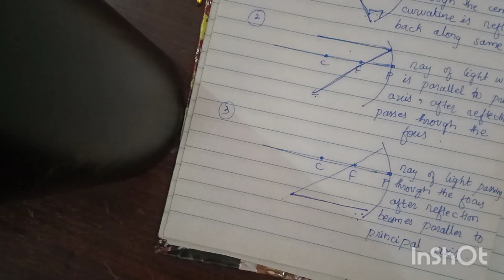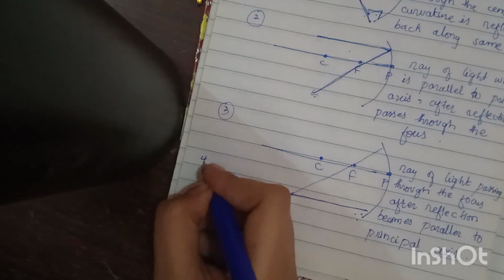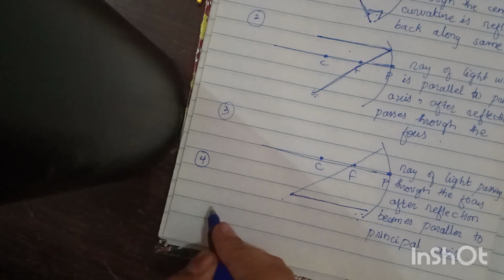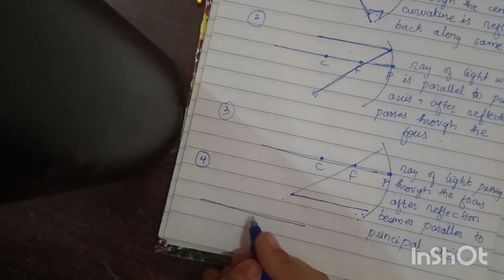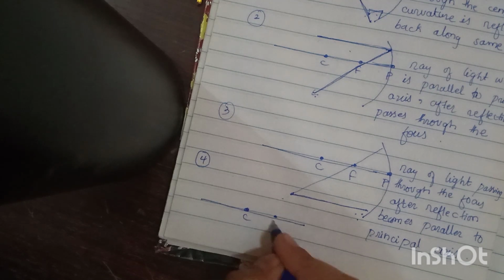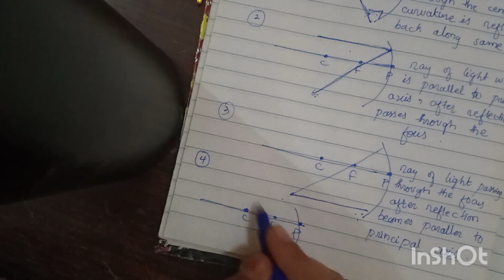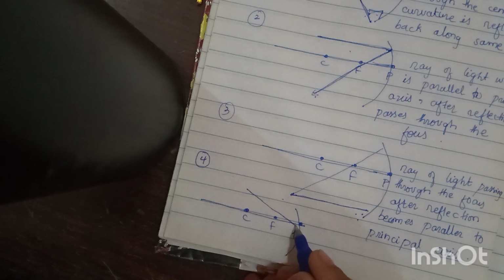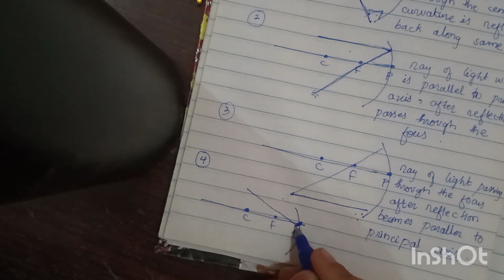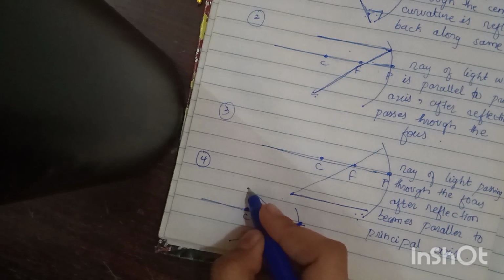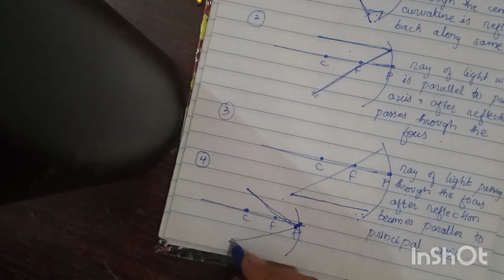Now moving toward the fourth rule, it is quite simple. First of all, let me make the diagram here. Let's suppose this is the center of curvature, this is the focus, and this is the principal axis, and this is the mirror, of course. So here the ray of light, if it strikes at the pole, the reflected ray makes the same angle with the principal axis, like from where it came it will follow the same path but in the opposite direction.